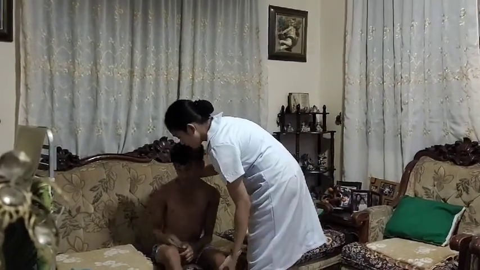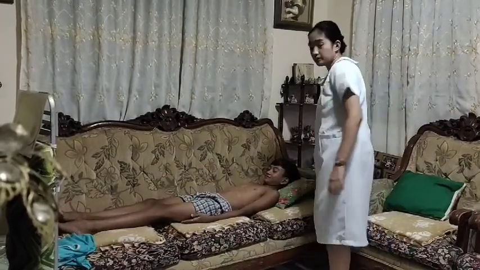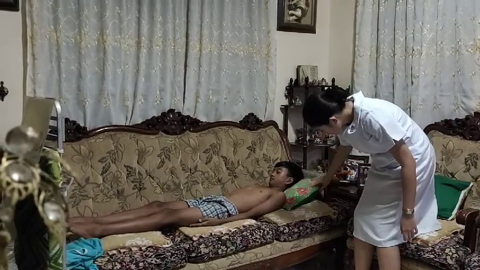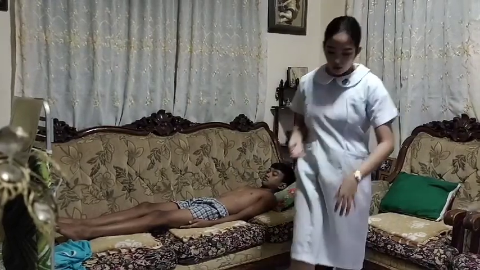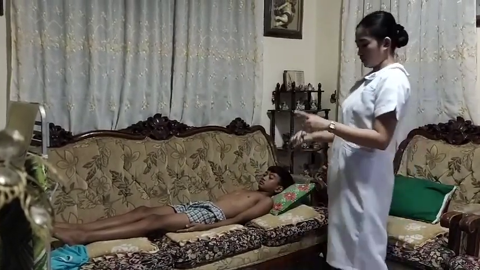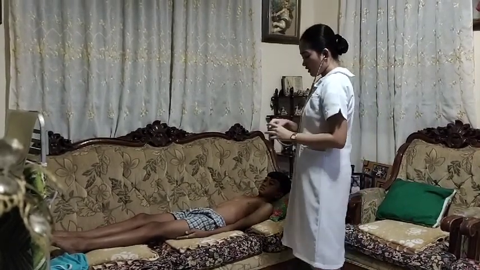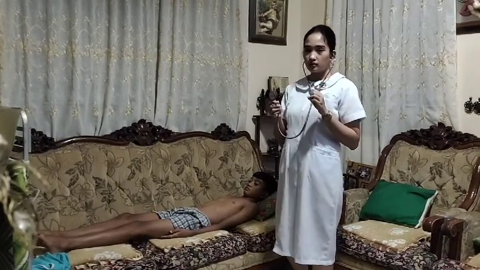Next, we need to keep the patient in supine position with the head elevated 30 to 40 degrees. We can use a pillow to elevate the head of the patient, 30 to 40, like this. Next, we need to warm up our stethoscope so that the patient will not be shocked by the cold temperature of the stethoscope. We just need to use the bell of the stethoscope to listen to the 4 heart anatomical areas.